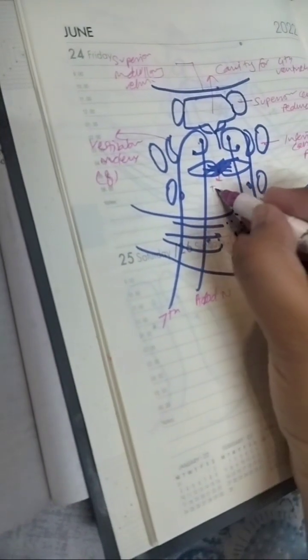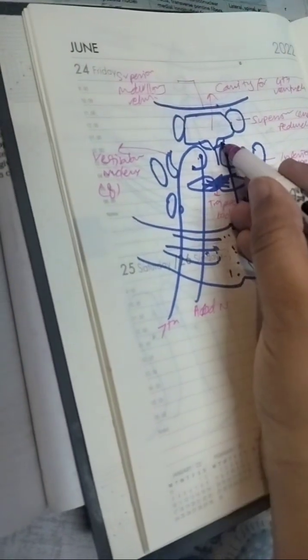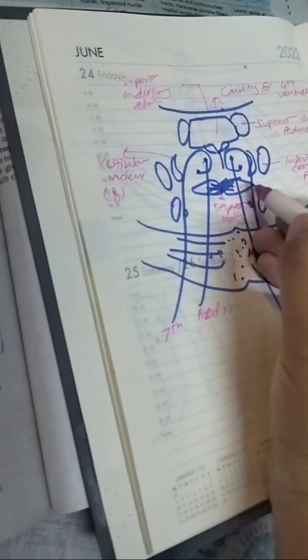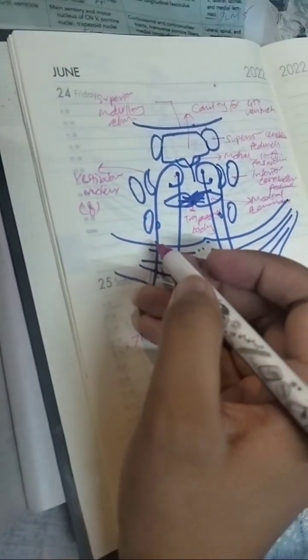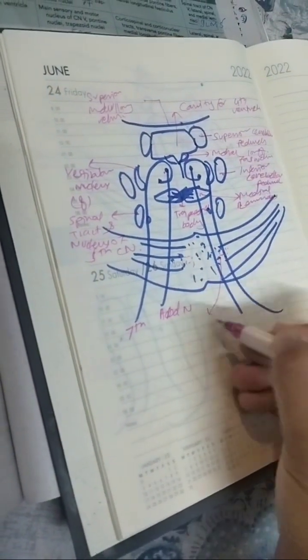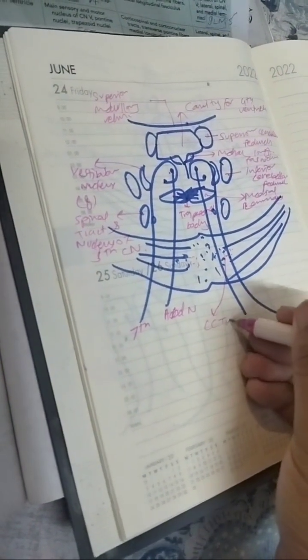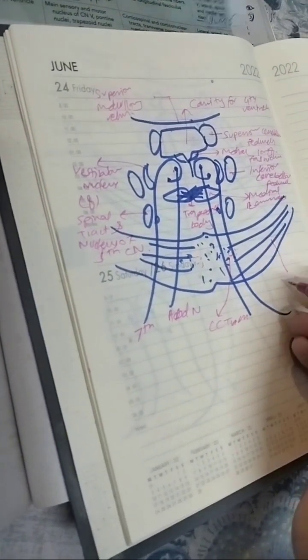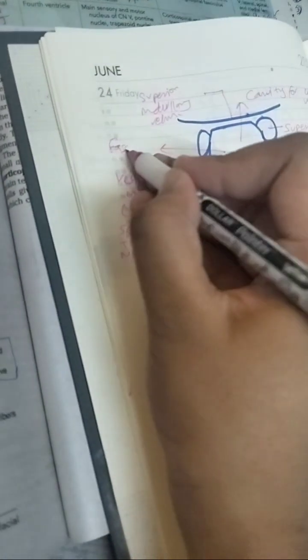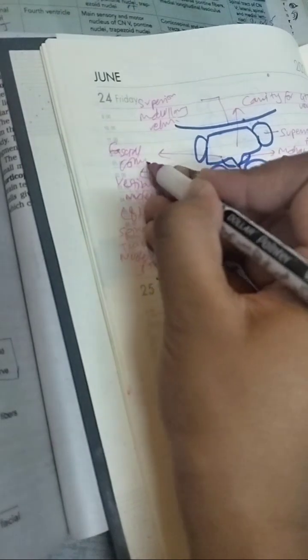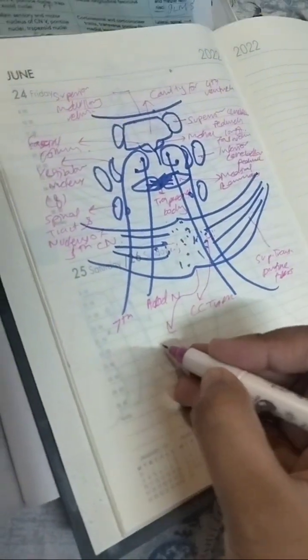What do you see right here? This is the trapezoid body. This is the medial longitudinal fasciculus, and this is the medial lemniscus. This is the spinal tract and the nucleus of the fifth cranial nerve. And here we have the corticospinal and the corticonuclear tracts, and these are the superficial transverse pontine fibers. And this is the facial colliculus. And here we can see the groove for the basilar artery.